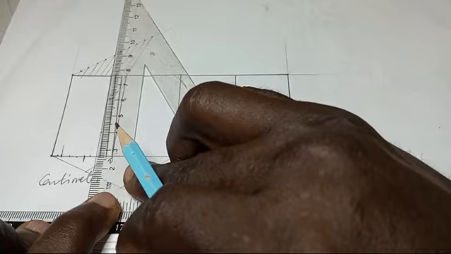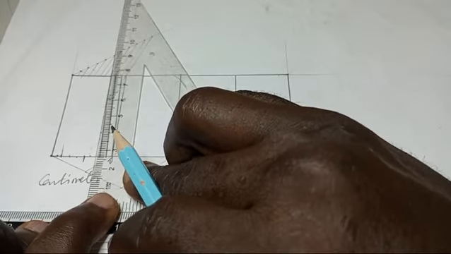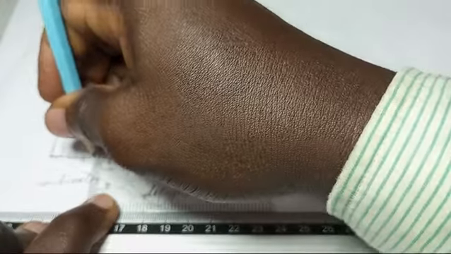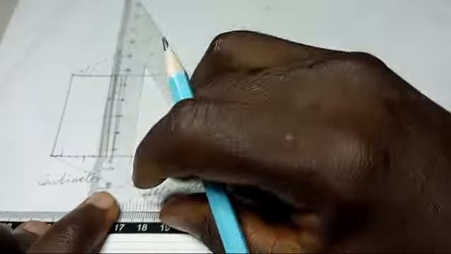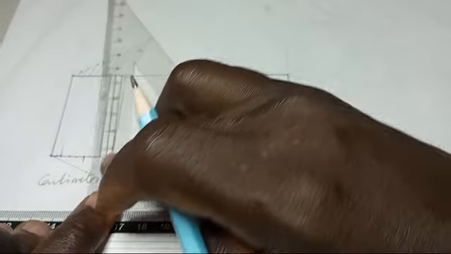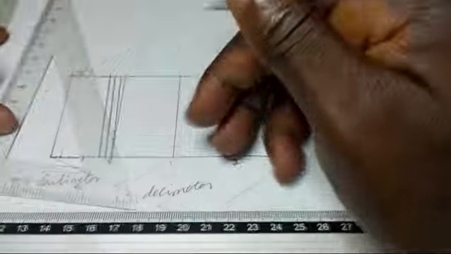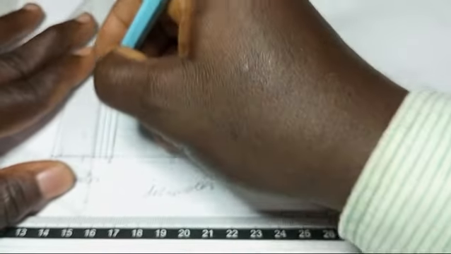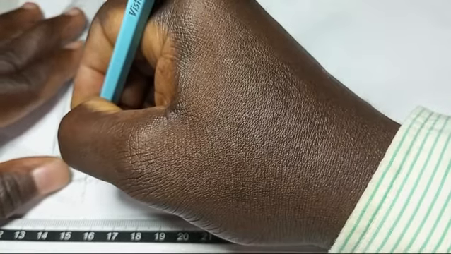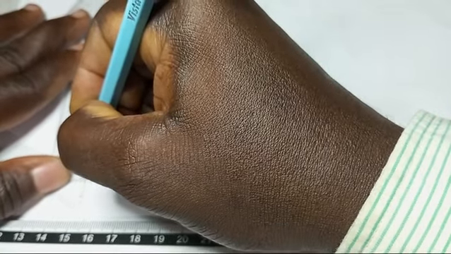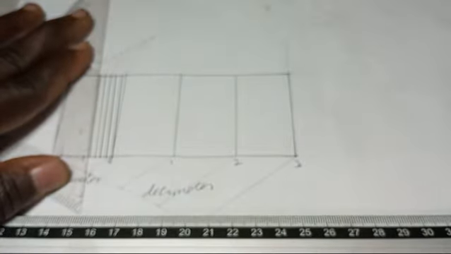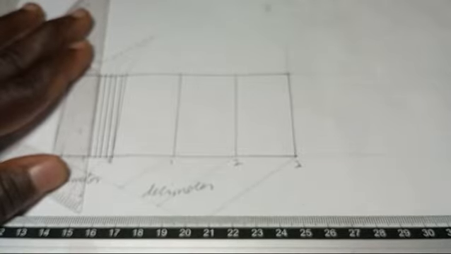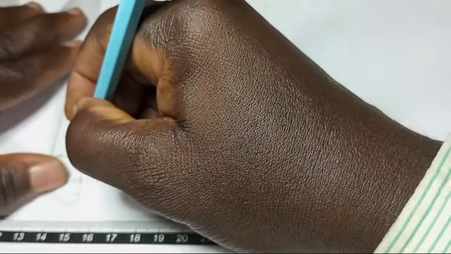There's also one here. There's one here. There's one here. Okay. So this one will be connected to this, like this. This will be connected to this. Connect this one to this.